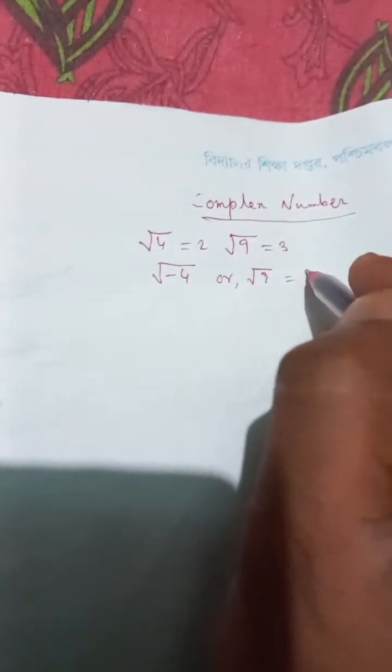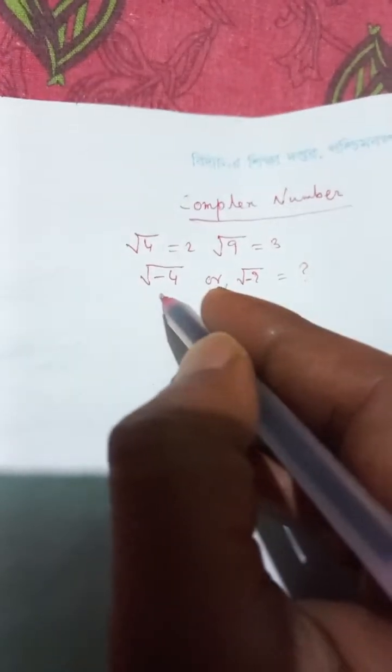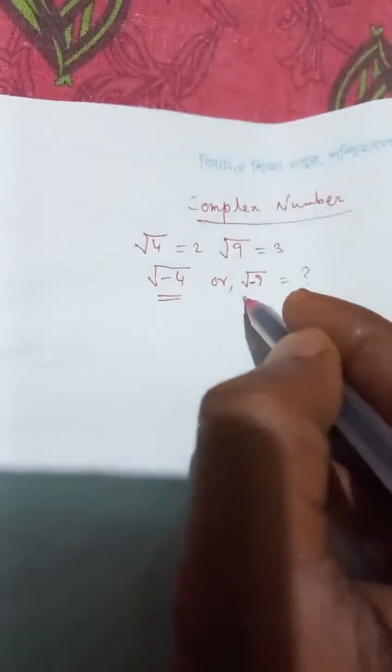So what will this root be? These numbers are called complex numbers.